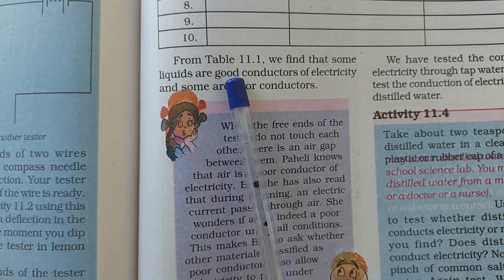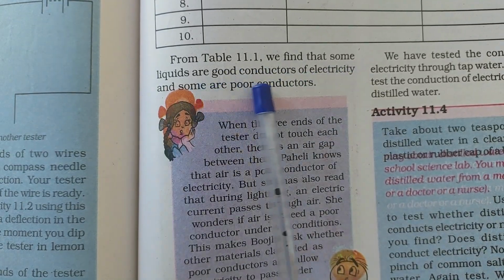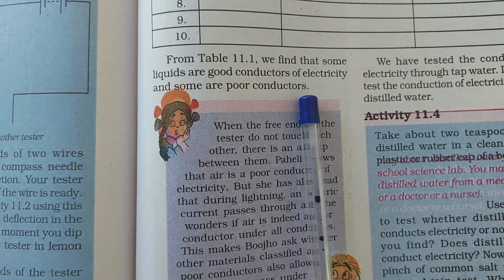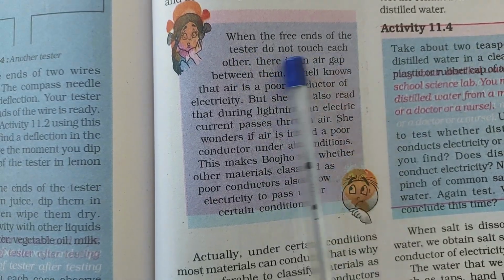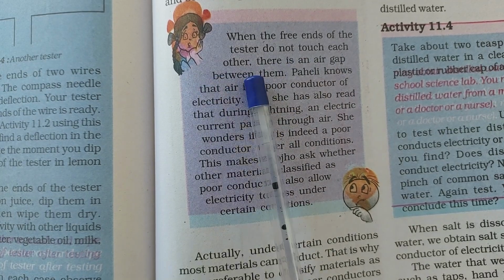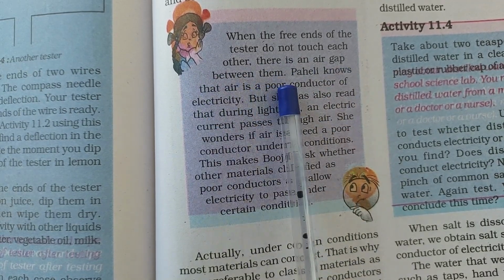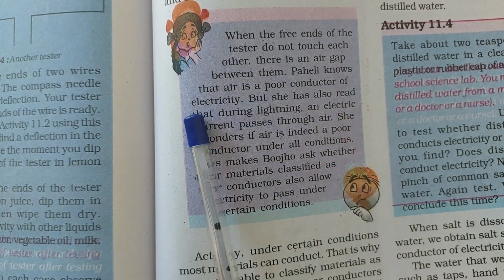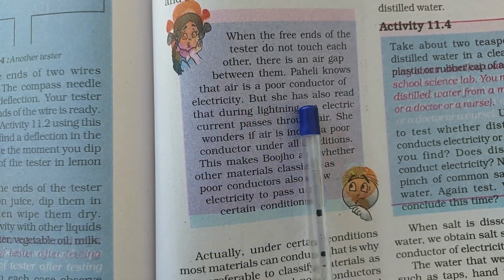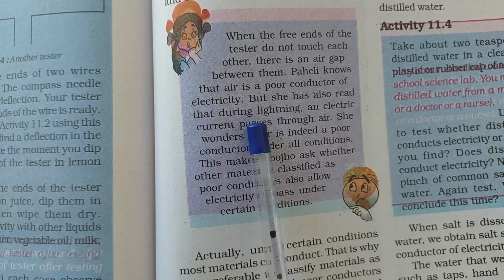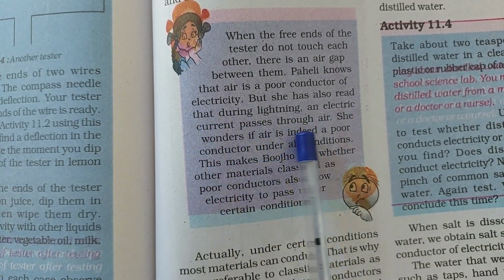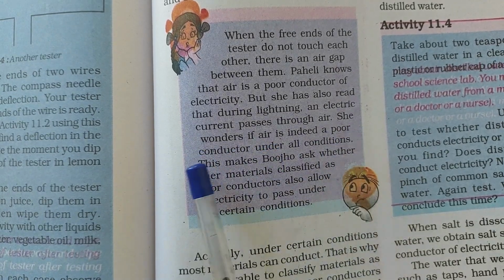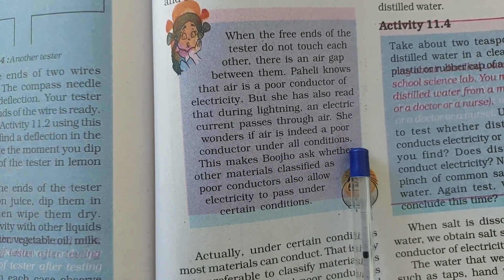From table 11.1, we find that some liquids are good conductors of electricity and some are poor conductors. When the free ends of the tester do not touch each other, there is an air gap between them. Paheli knows that air is a poor conductor of electricity. But she has also read that during lightning an electric current passes through air. She wonders if air is indeed a poor conductor under all conditions.